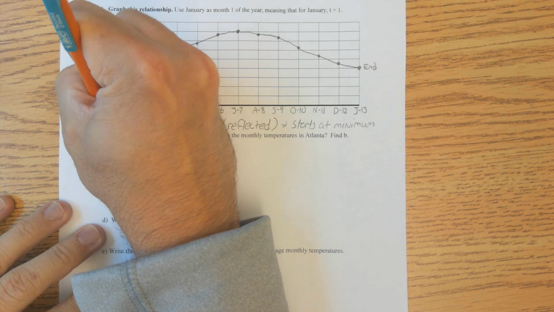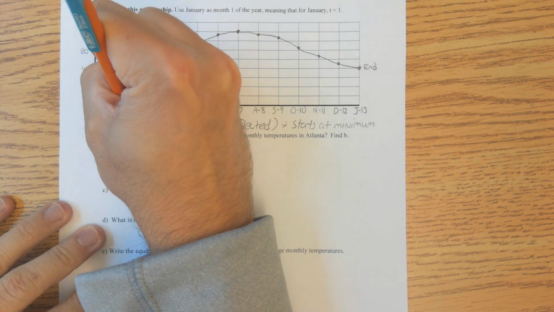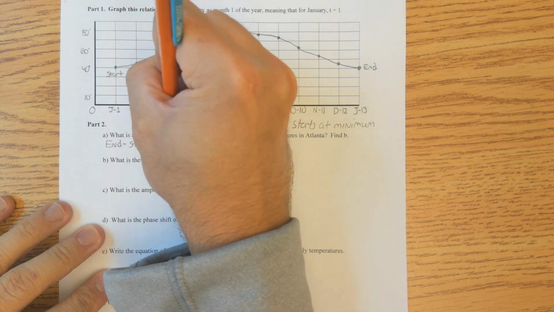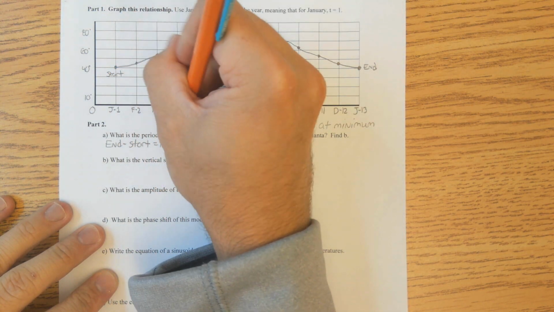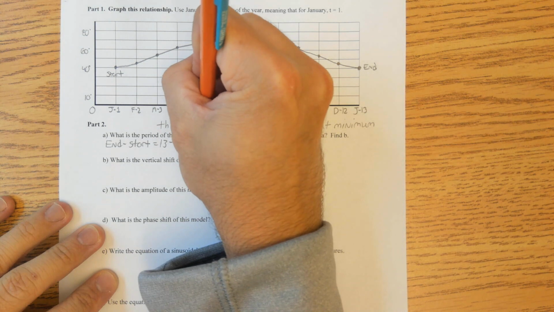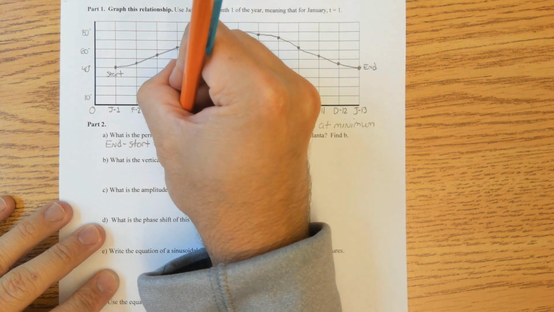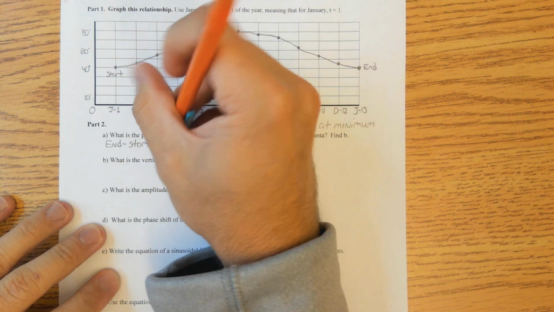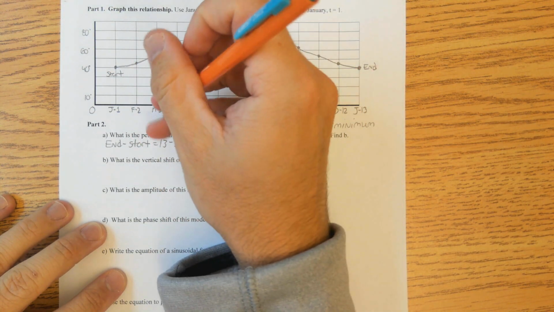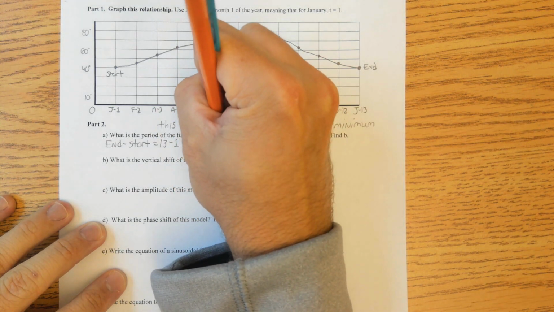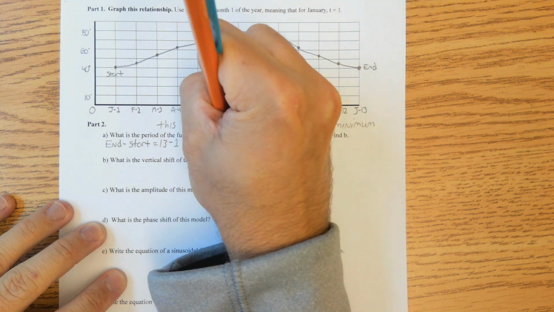We do end minus start, and that is equal to 13 minus 1, which equals 12 months. Okay, what is the practical meaning of the period? Well, the practical meaning of the period is it's just 1 year on our calendar. So that's your practical meaning.